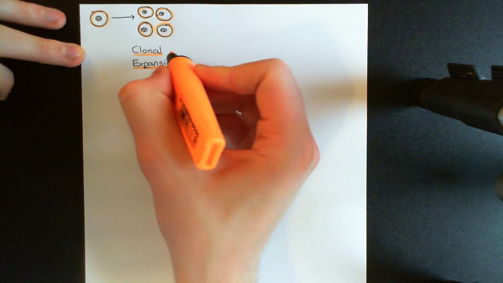So we've got clonal expansion, and of course this will be occurring in the lymph node that the T cell was present in when it was activated by the antigen presenting cell. So you'll produce this large clone of identical T cells in a little area in one of your lymph nodes that is draining the affected or infected area.